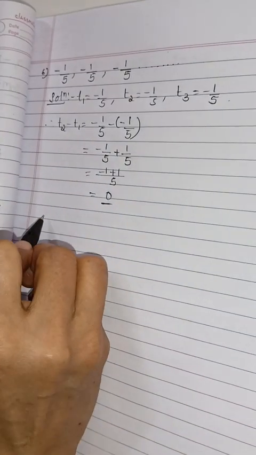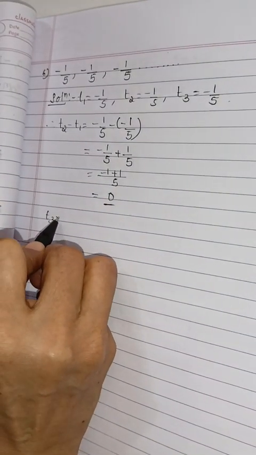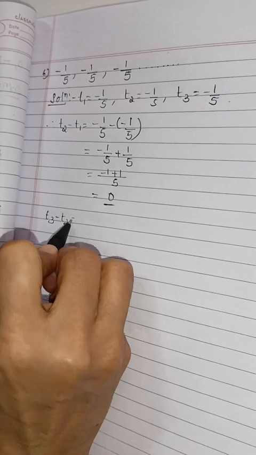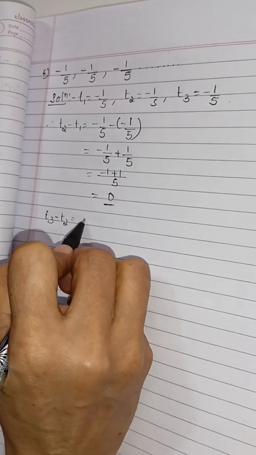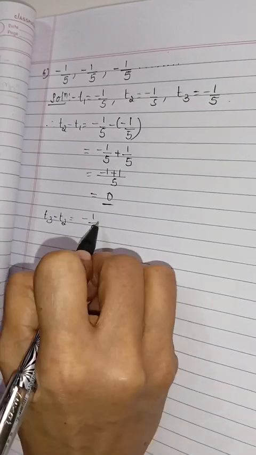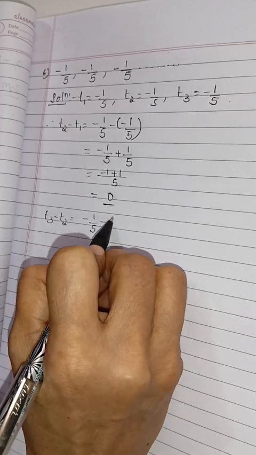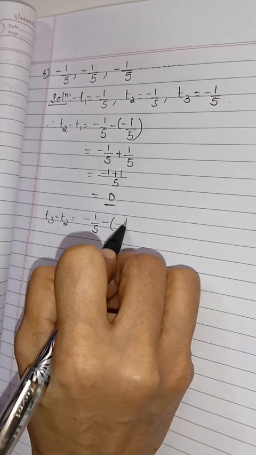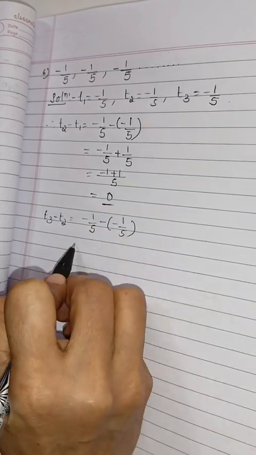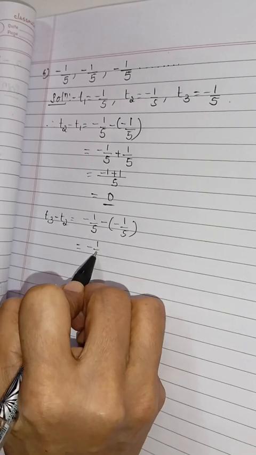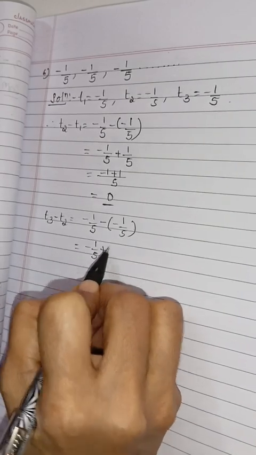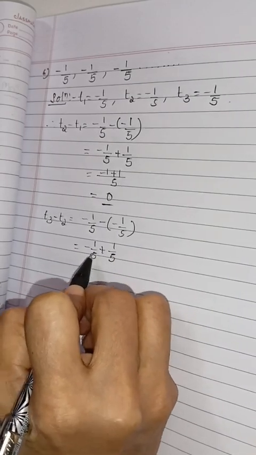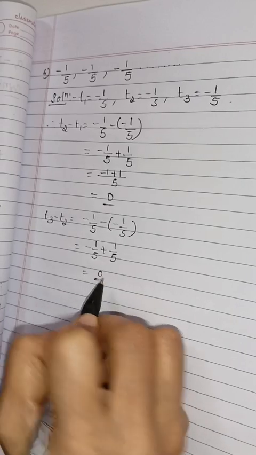Okay. So T3 minus T2. T3 is minus 1 by 5 minus T2 is minus 1 by 5. That is minus 1 by 5 minus minus 1 by 5, plus and minus is again 0.